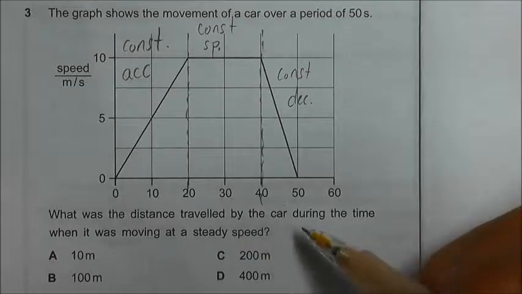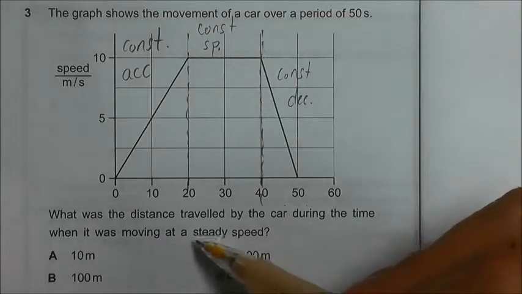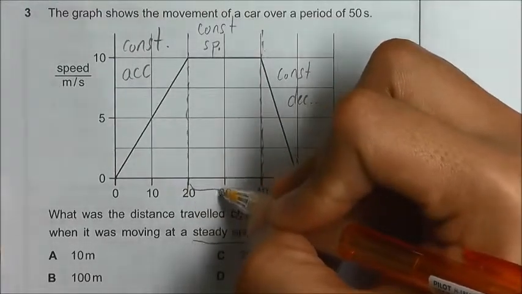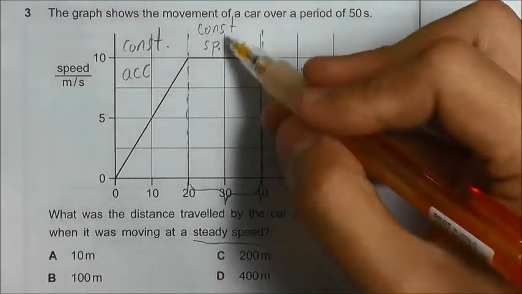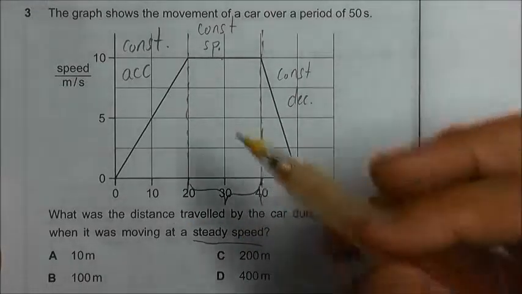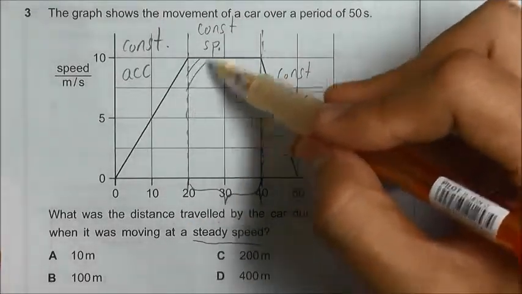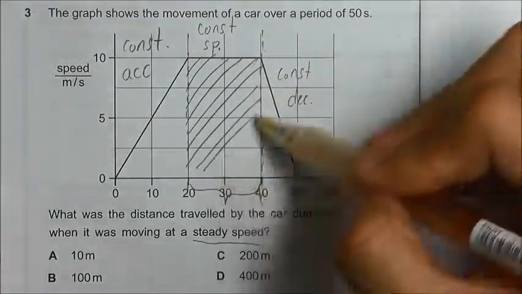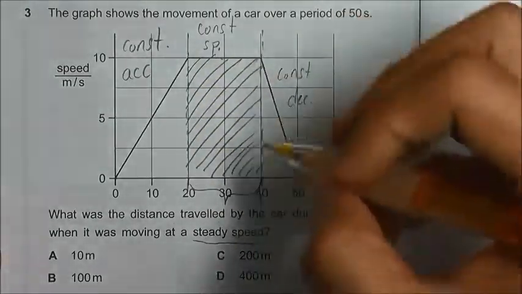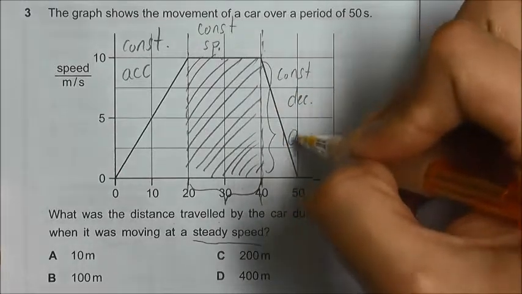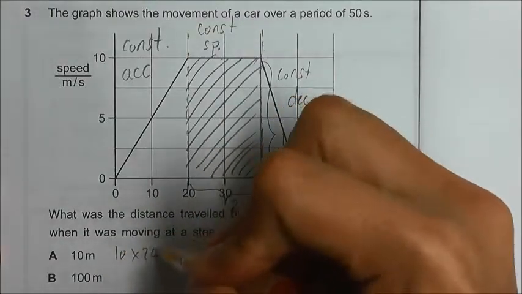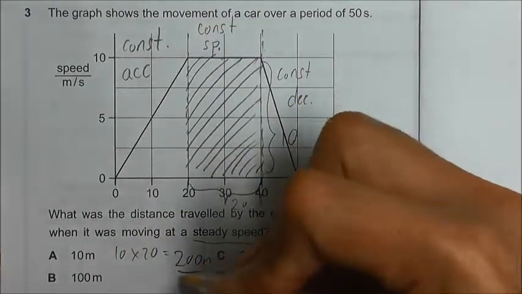What is the distance traveled by the car during the time when it was moving at steady speed? Okay, steady speed meaning we are only concerned with the middle portion from 20 to 40 seconds, constant speed. Distance traveled is also the area under the speed time graph. So what we need to do is to just find the area of this shaded portion. Okay, that will be 10 times 40 minus 20, 10 times 20. That is 200 meter. Answer C.